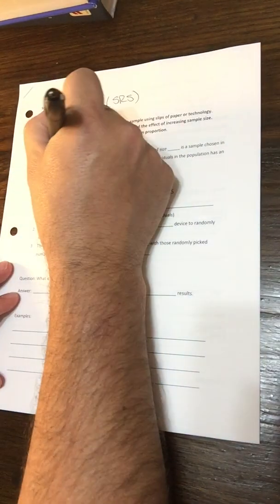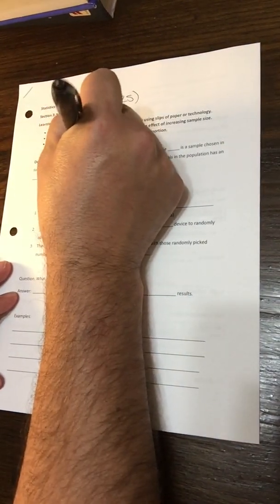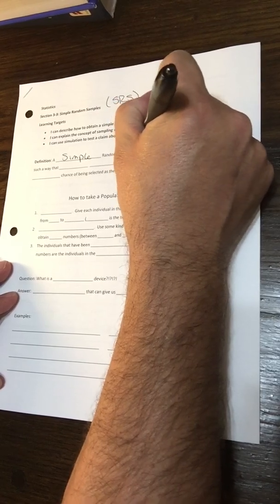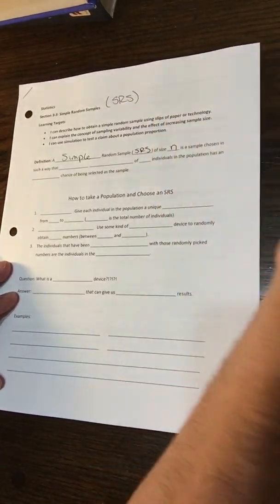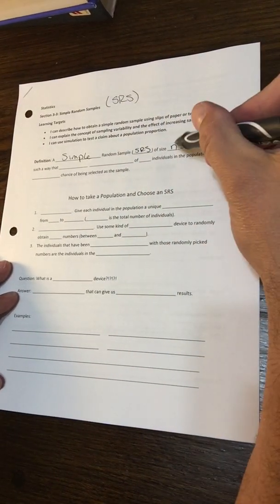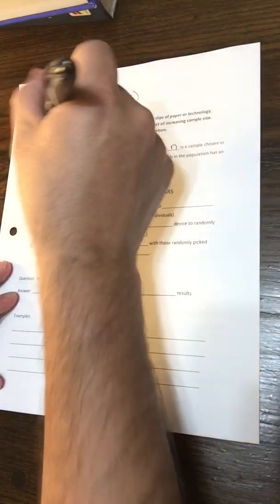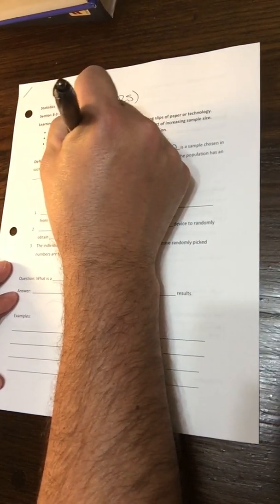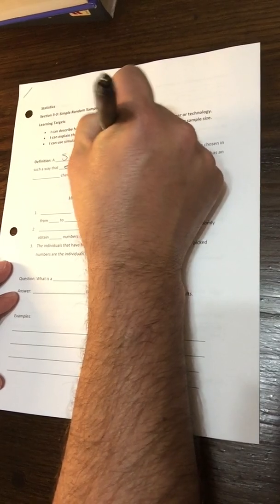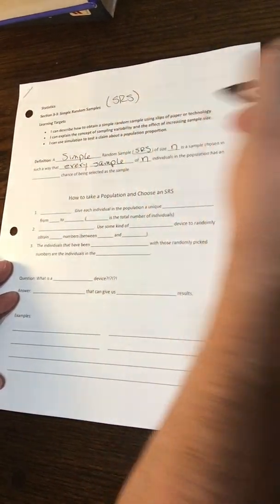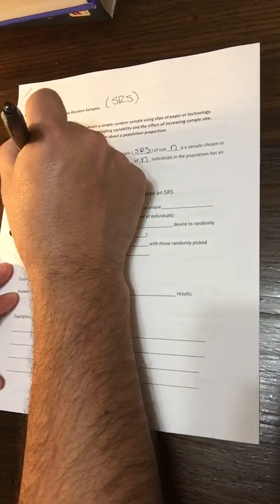Okay, a definition: a simple random sample. That's an SRS of size n, so like 15 people, size n, is a sample chosen in a way that every possible sample of n individuals has an equal chance of being selected.